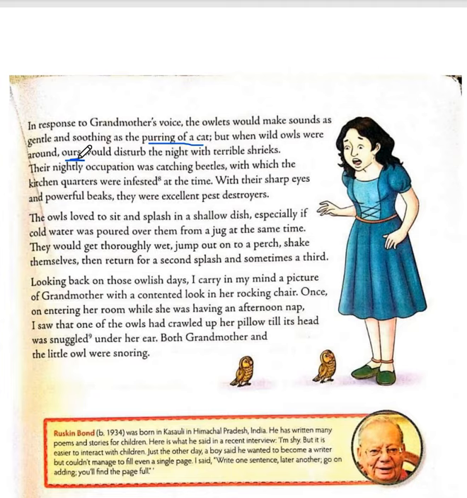As I have already discussed, the nightly occupation means at night what work they used to do. Occupation here means the work a person usually does. So at night they would catch the beetles.